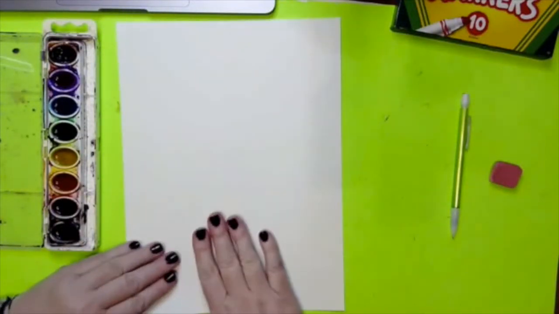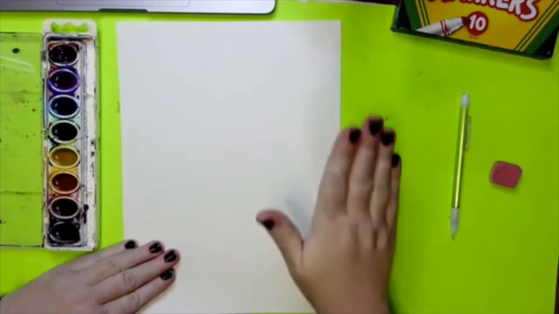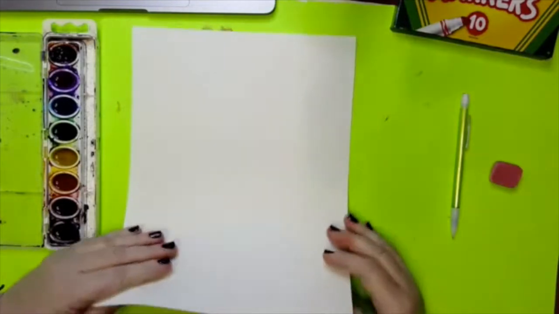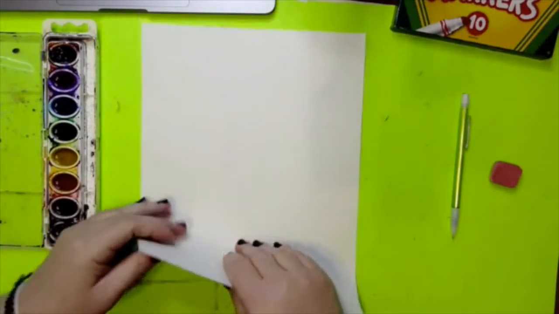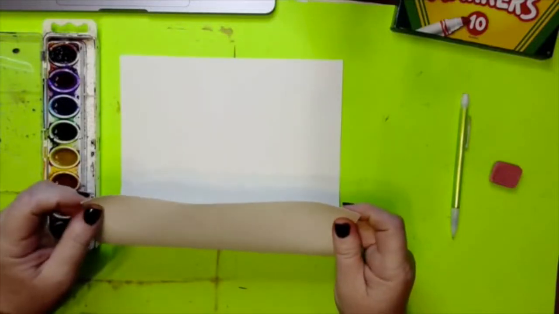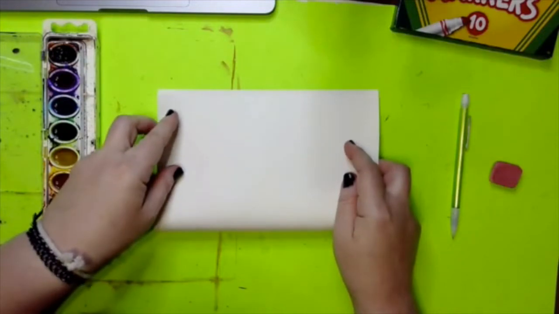So we need to fold our paper into 8 sections so that we can have our paper look close to Kandinsky's. So we're going to take our paper and we're going to make it go the tall way, which is portrait. We're going to take the bottom 2 corners and fold them up to meet the top 2 corners.